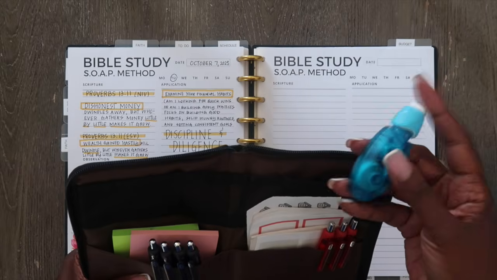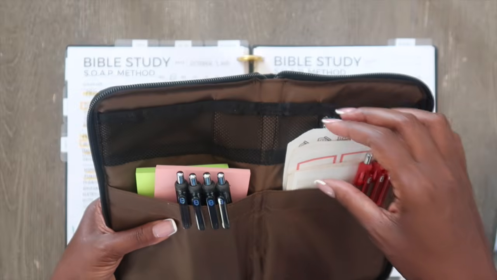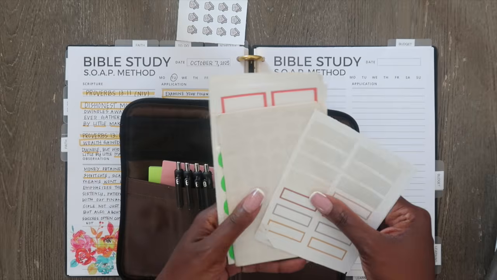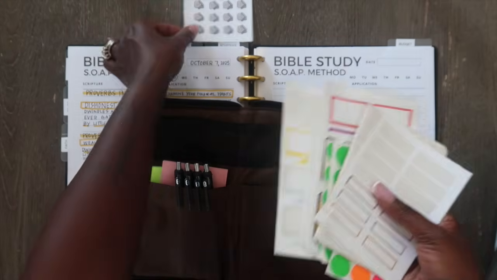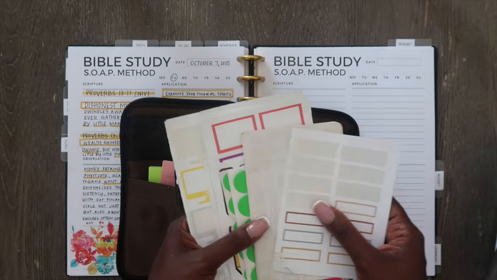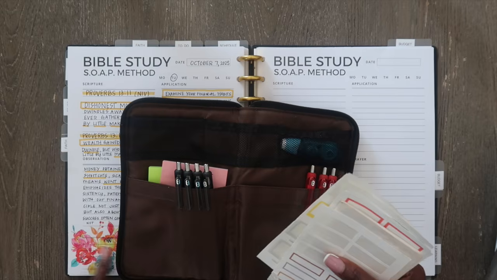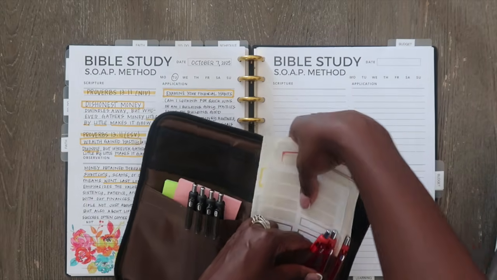So I have some whiteout at the very top here, and I just keep that in that little pocket there. And then I have some additional stickers, and these are a bunch of stickers that I could use. Now, I don't use these in my Bible at all, but I will use them within my planner in order to add additional decoration and enhance something that I am currently studying.